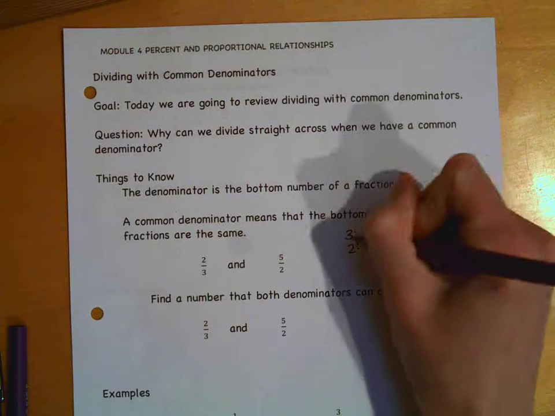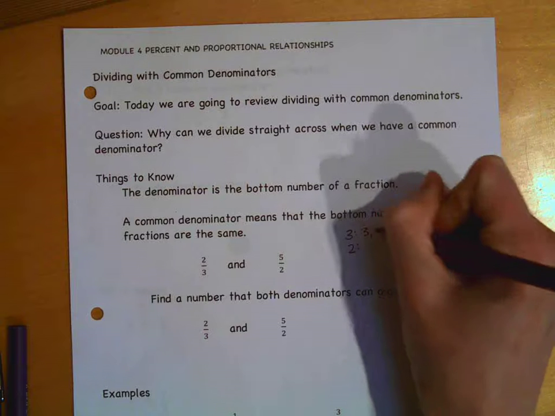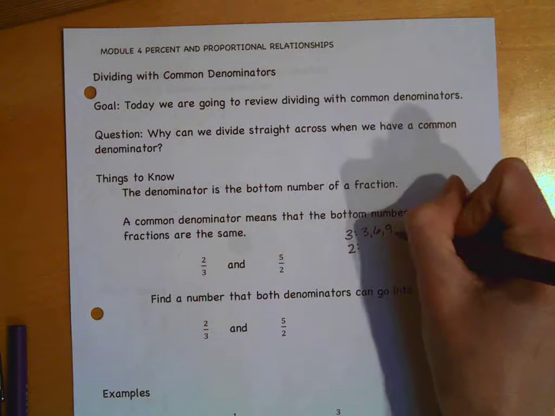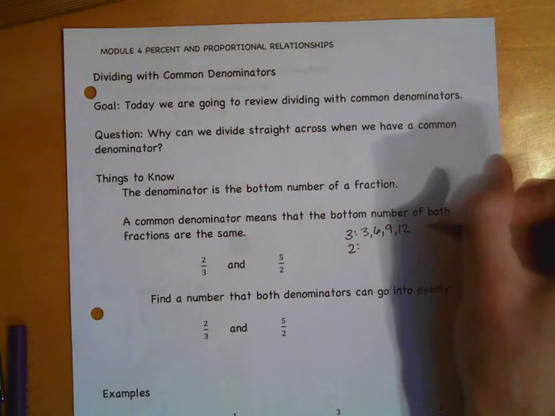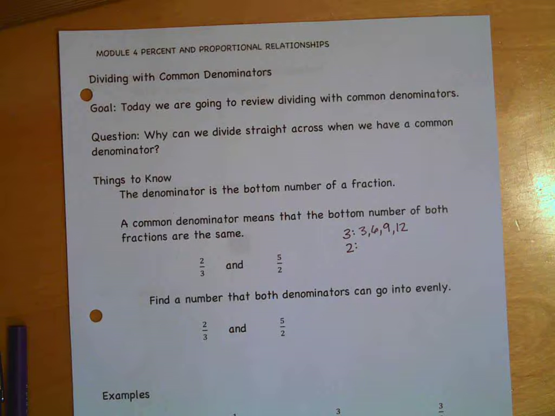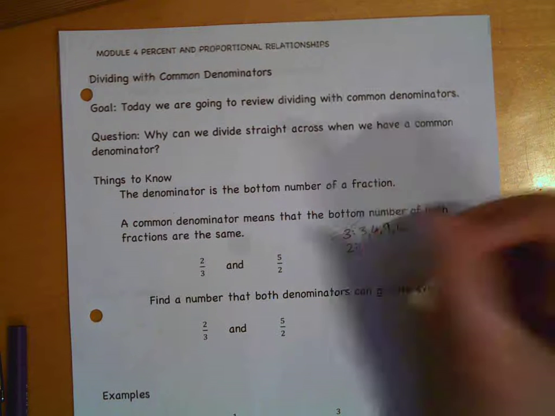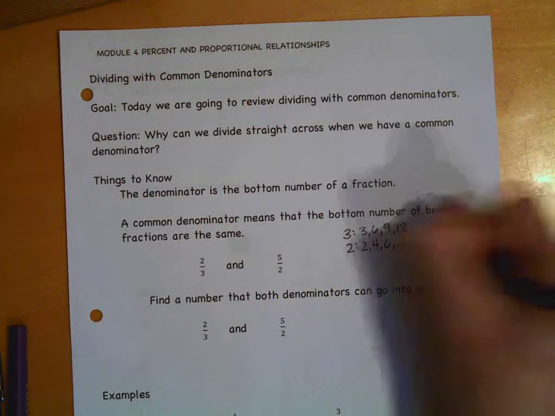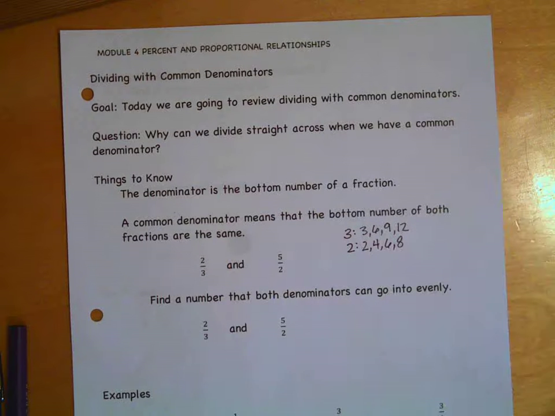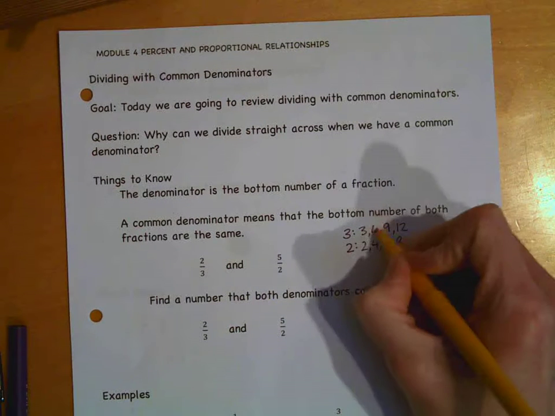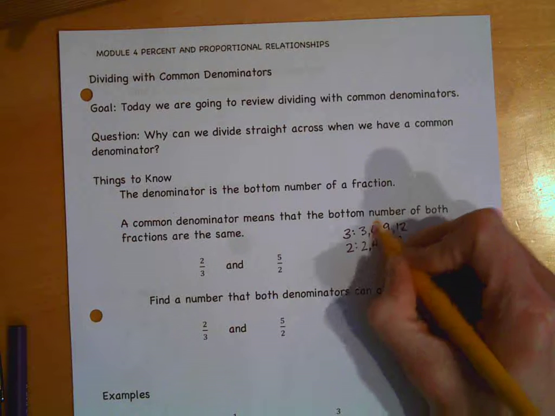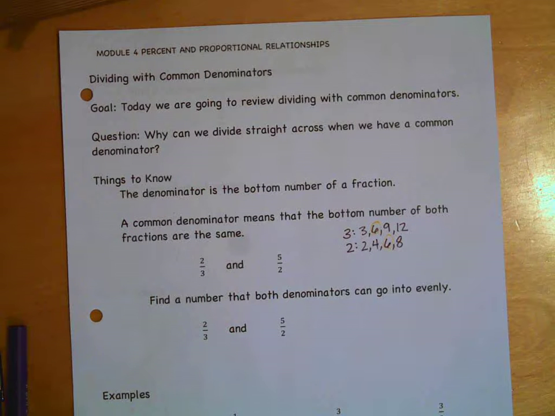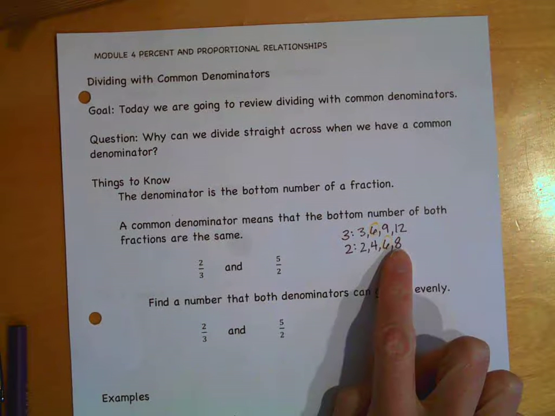If we list out the multiples, we know that 3 times 1 is 3, 3 times 2 is 6, 3 times 3 is 9, 3 times 4 is 12, and we could go on for a little while, but we don't necessarily need to, because we just need to find one that they share. So 2 times 1 is 2, 2 times 2 is 4, 2 times 3 is 6, 2 times 4 is 8, and already you will notice that we found a number that they both share, and that number happens to be 6. So that, for me, is going to be the common denominator.